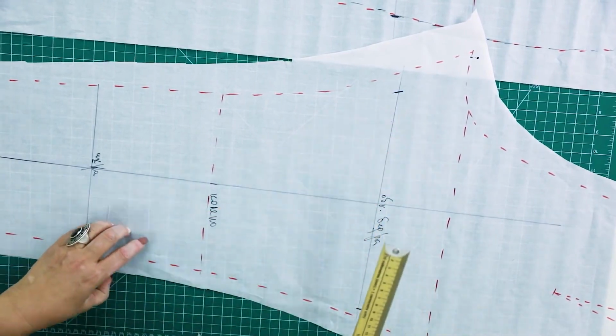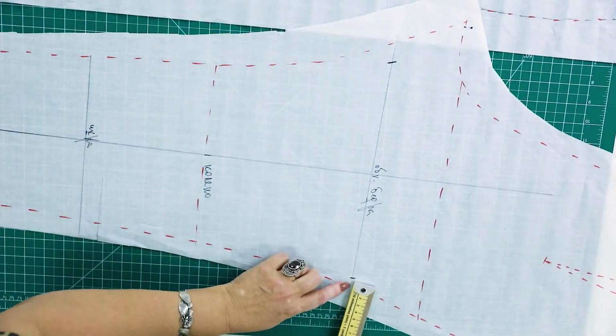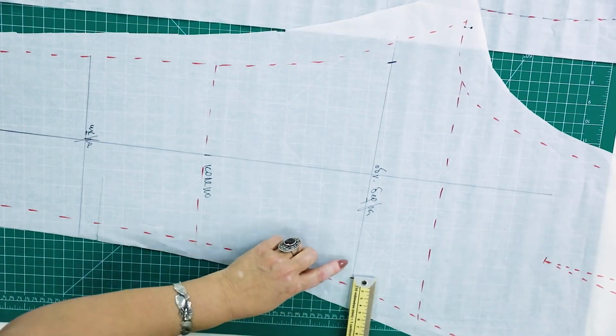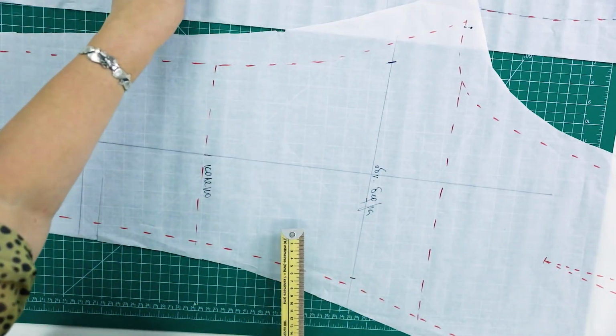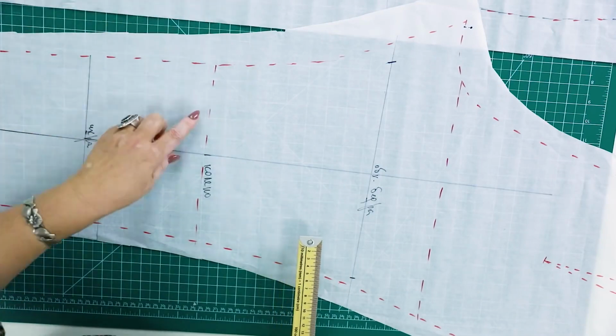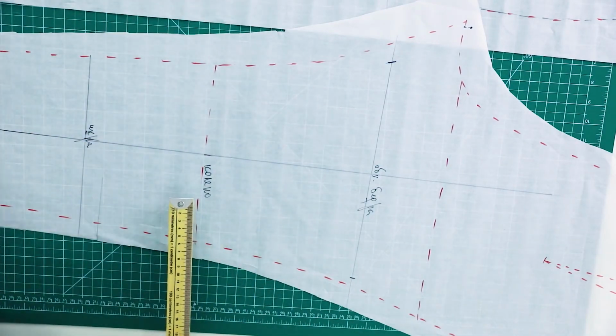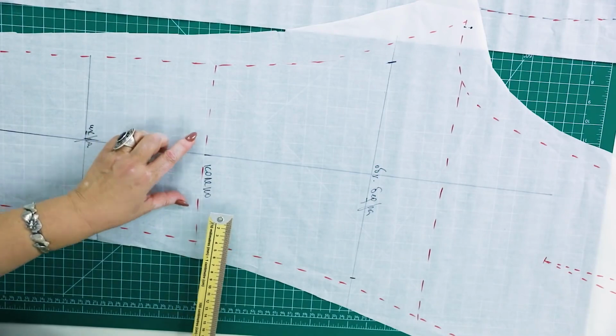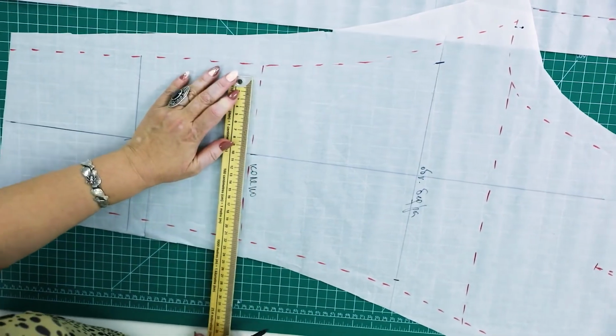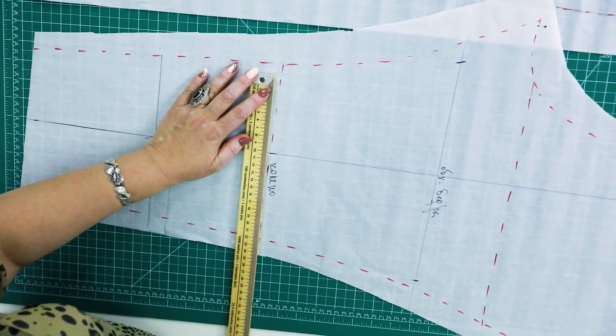On the thigh we always work with our additional measurements: thigh circumference, knee line. The knee line is 21 centimeters, which means 10.5 to each side. 21, and together 40 is our measurement.